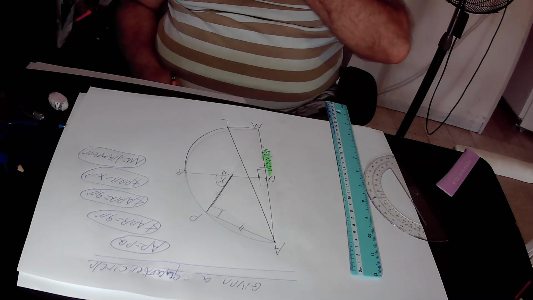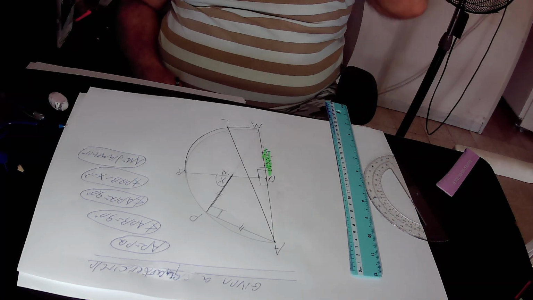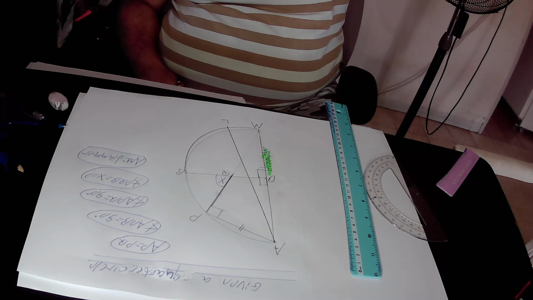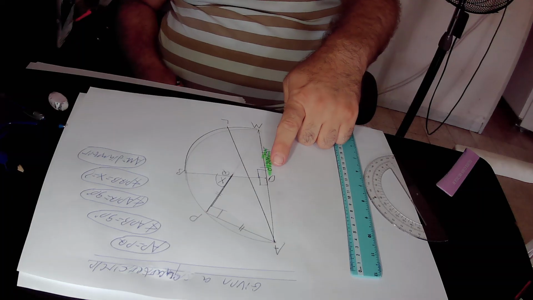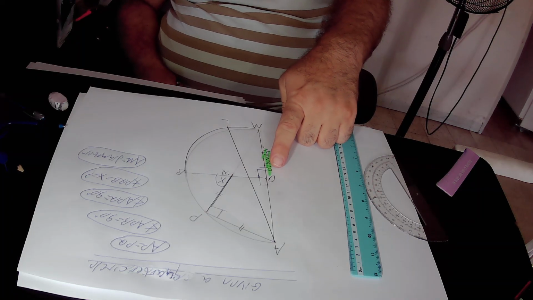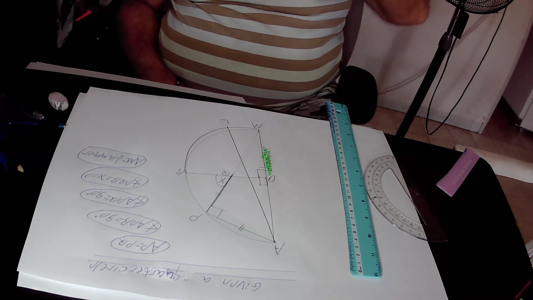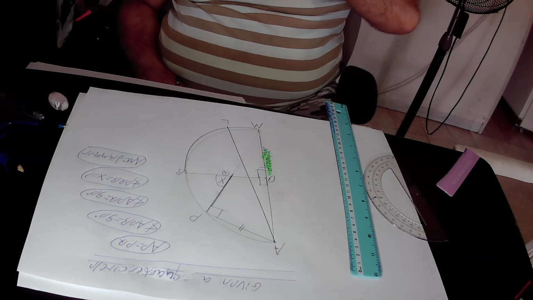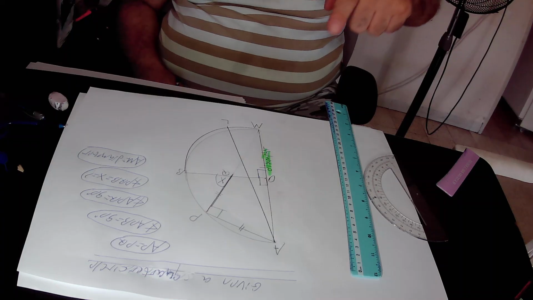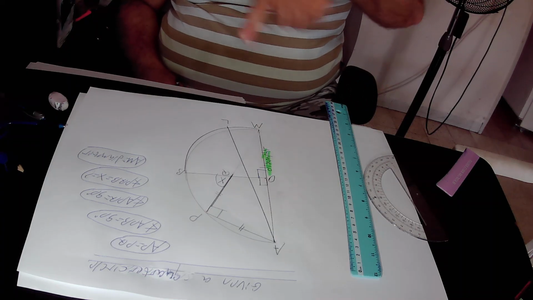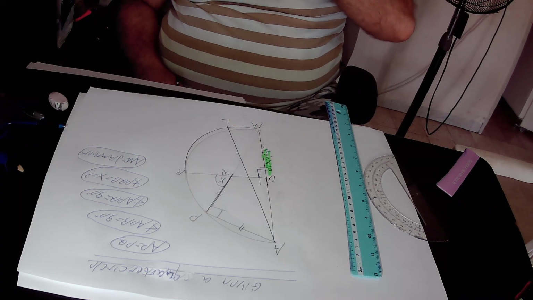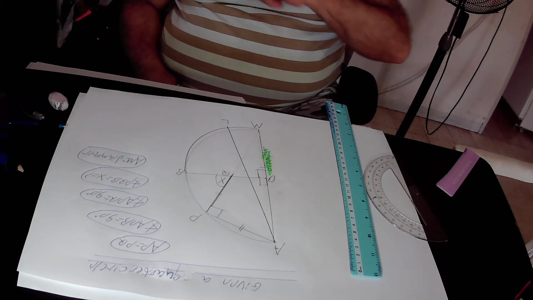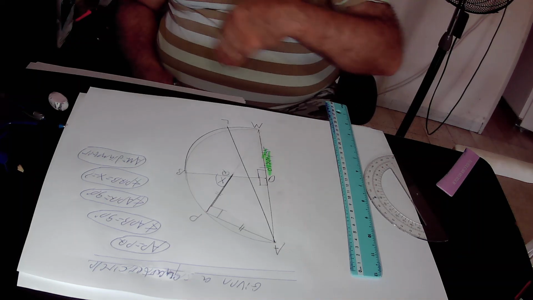But the problem here is that AL is definitely not the diameter of the semicircle, because AL doesn't pass through point O, that is the center of the semicircle, and we know that only a chord that passes through the center of the semicircle can be the diameter of the semicircle.